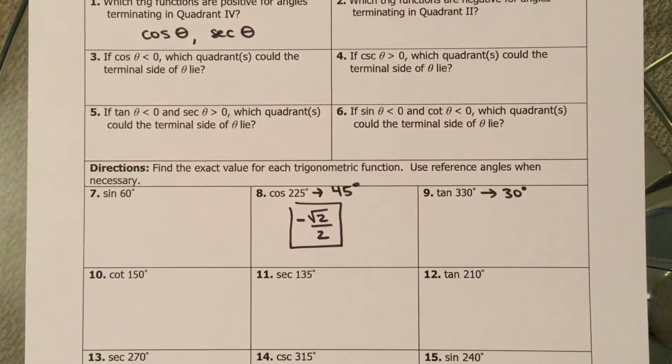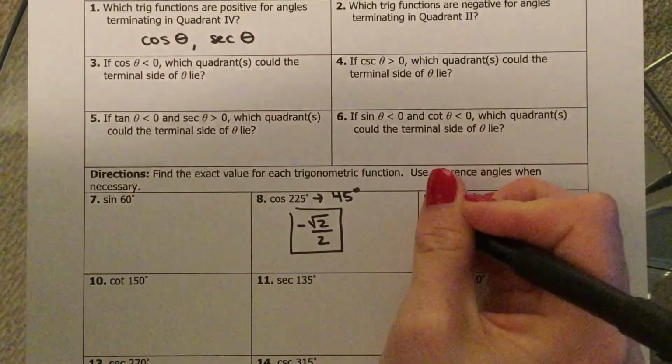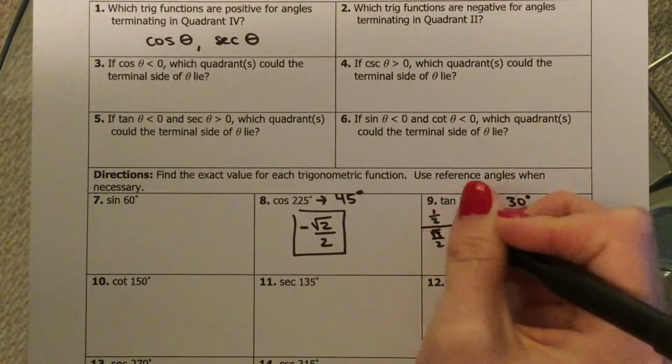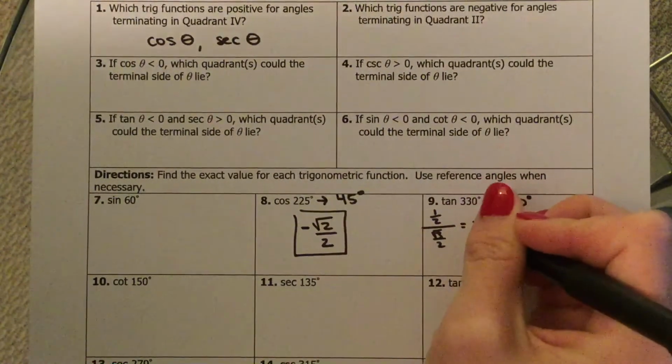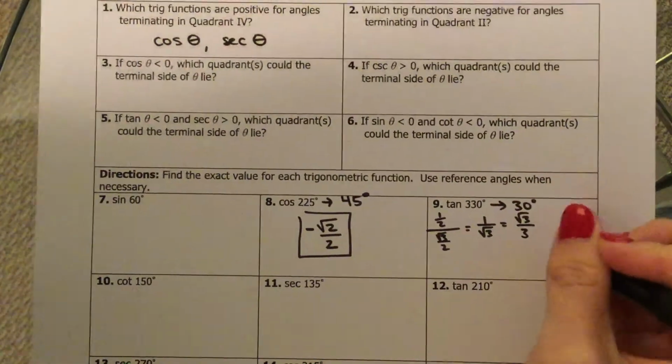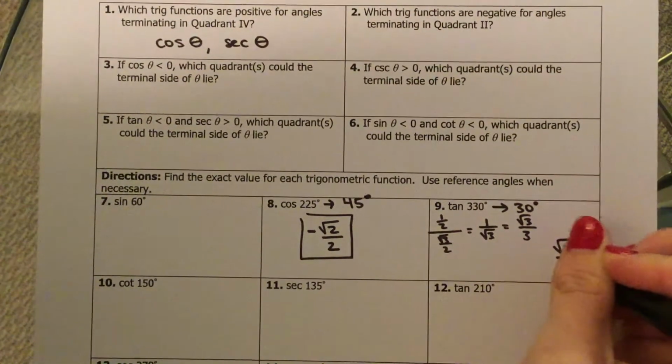Tangent of 30 degrees, remember tangent is just a little bit trickier. For 30 degrees, you've got a sine of 1/2, and then you have a cosine of root 3 over 2. Okay, so if you're looking for the tangent at that point, remember that is the sine divided by the cosine. So that ends up being 1 over root 3, which we rationalize to root 3 over 3. So our answer is root 3 over 3.